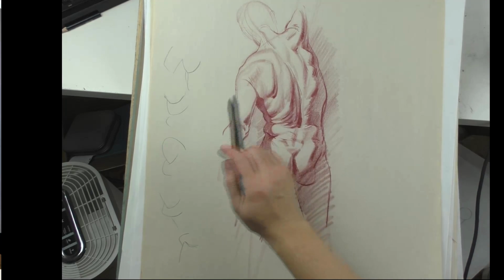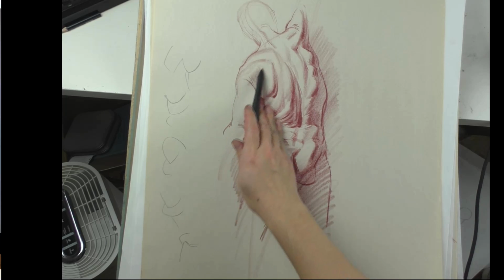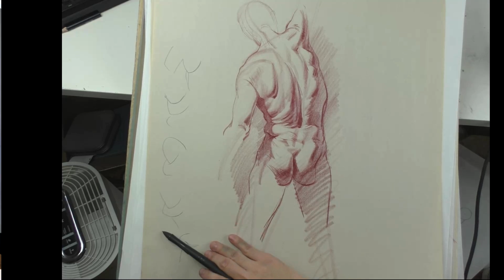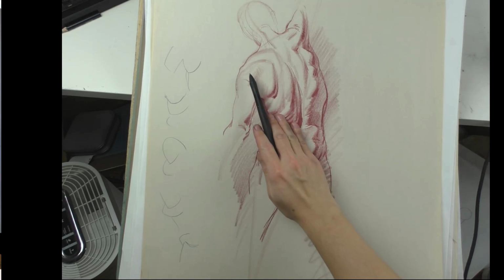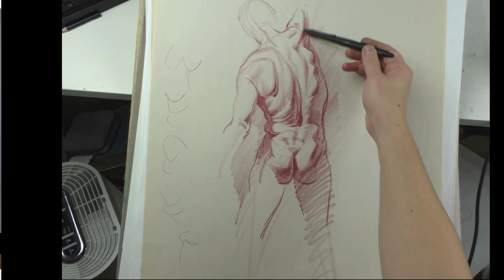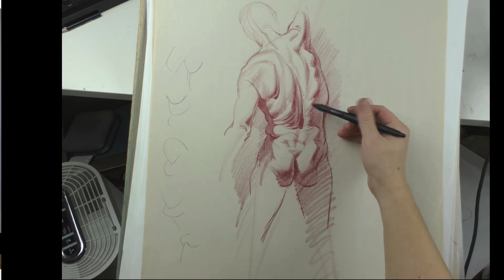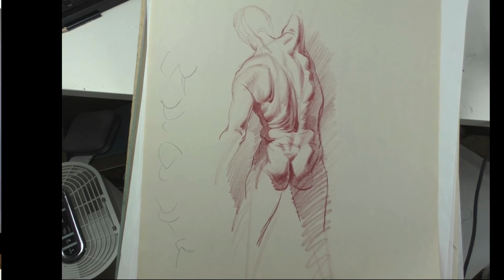And then you contrast that with certain areas like in here, we feel that deltoid rolling over his arm here. When you squint down, right, you see that blend into the light side. And when you squint, you only see these really strong shadow shapes. So again, it's really about that organization, that separation between that light and shadow.